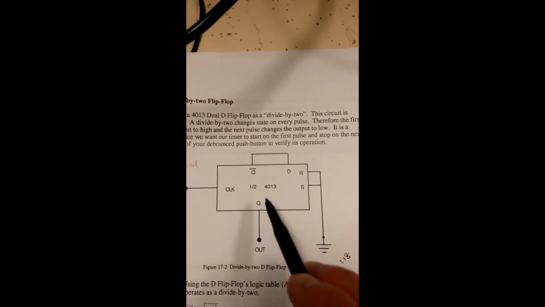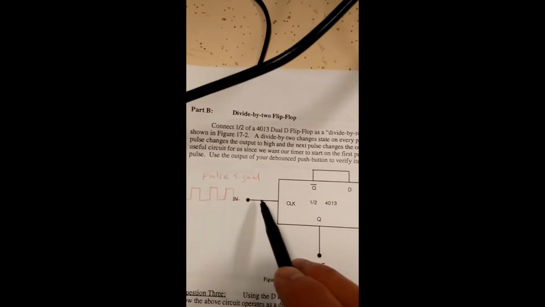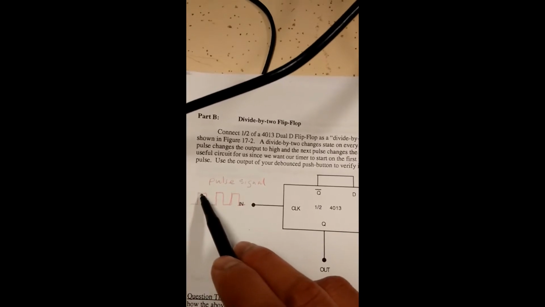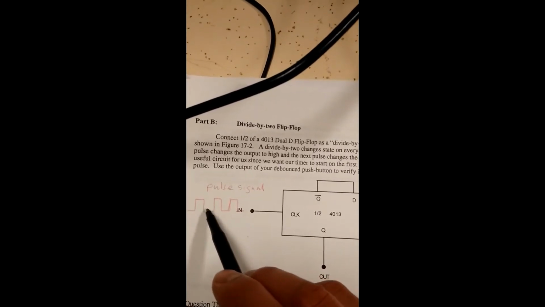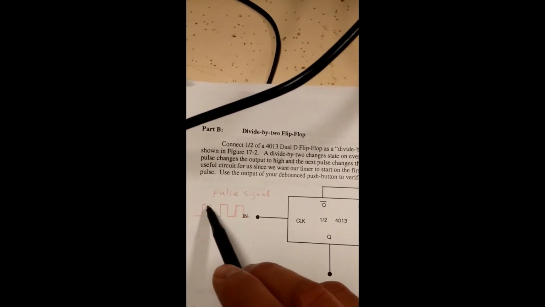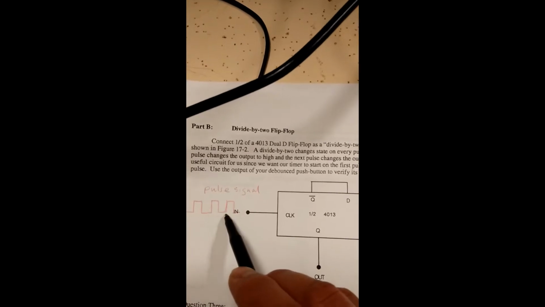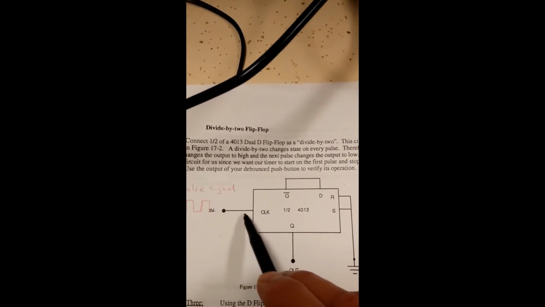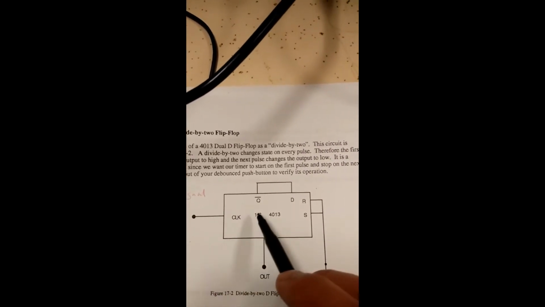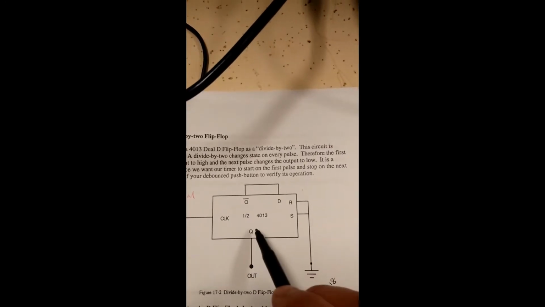So Q is the output, and then we have this input. We input this power signal. So this is going to be the high. This is going to be low level, high level, low level. So this is going to be 1 signal, 0, 1, 0, 1, 0. And we're going to feed it into the clock. And then we want to test what comes out, okay, at the Q.